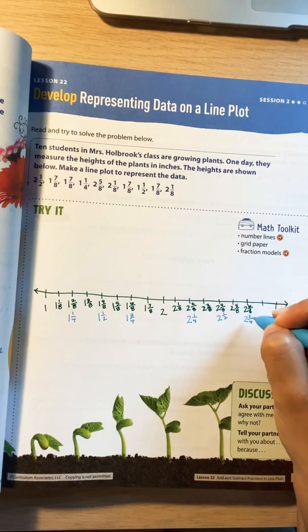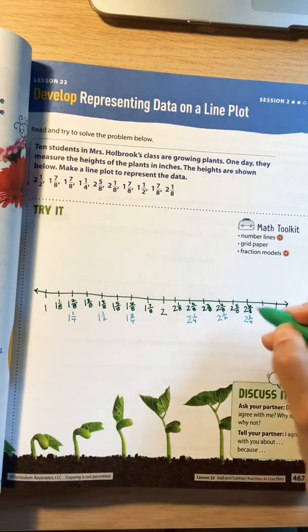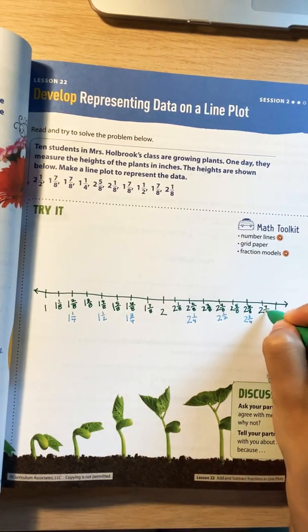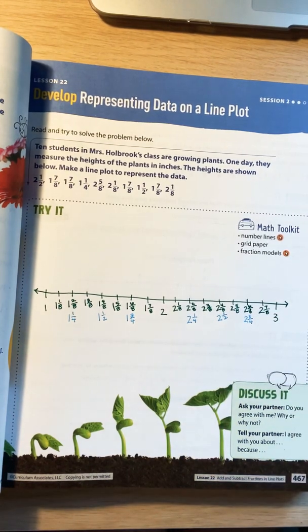Remember, you divide both sides by 2. And 2 and 7/8.